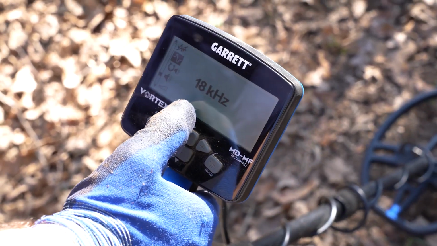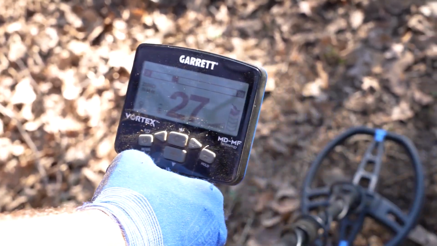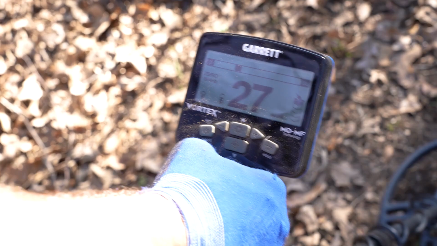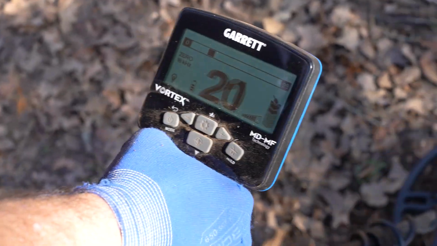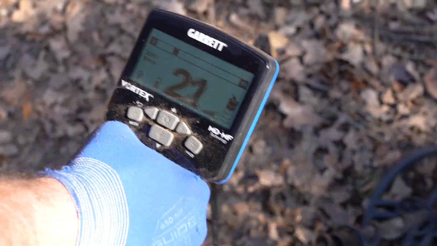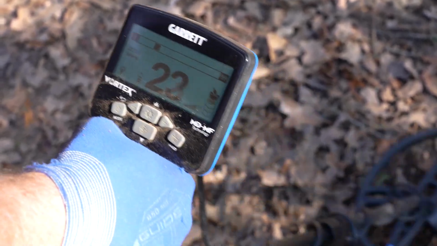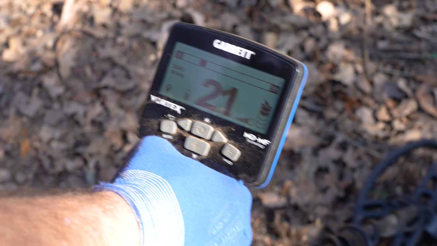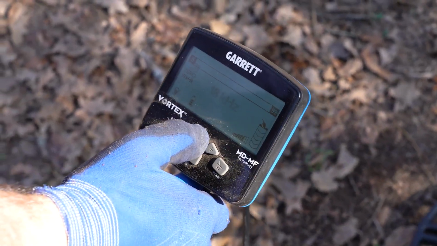I'm in 18 kilohertz, so I'm in a single frequency. So let's go this way with the nail. 28. Now as I change direction on the nail, the numbers change. It's anywhere from 20, 19 to 22. That's the way ferrous objects work, is the orientation to a coil like this. So 21, 22 to a higher number that direction.